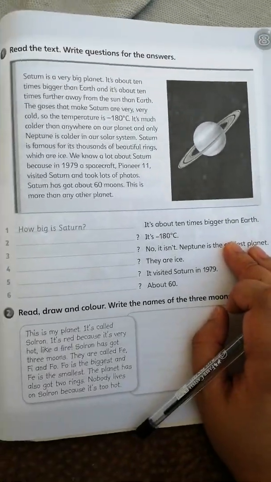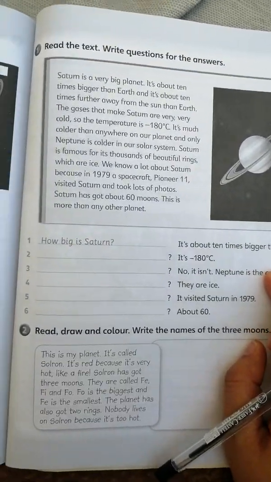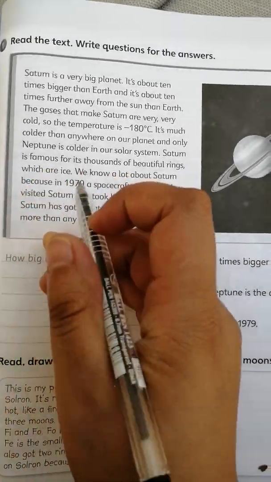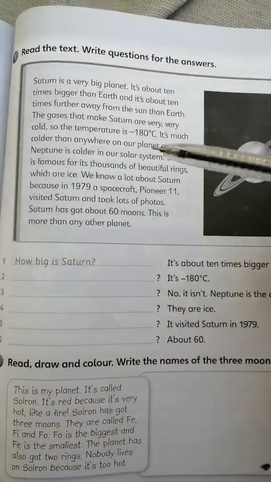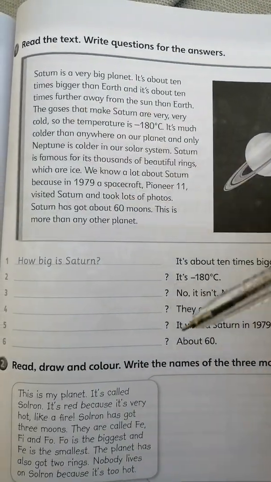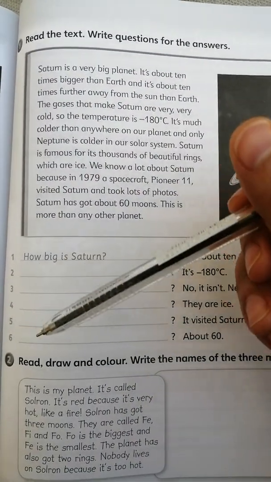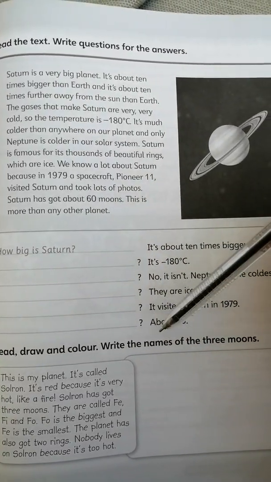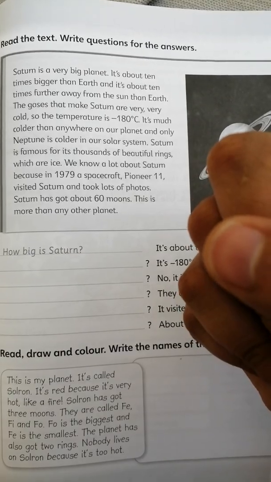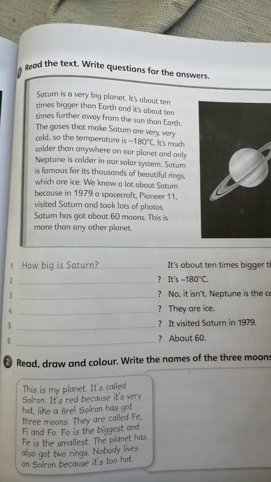Here is a task you should finish alone. I want to discuss your skill of reading. You will read this alone and you will find the questions for these answers through it. Then you can write names of the 3 moons here after reading this. Okay? This is homework.